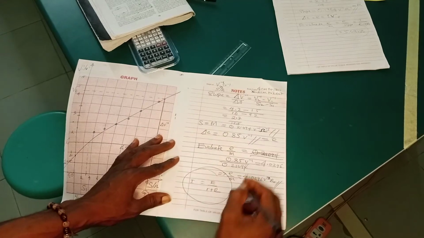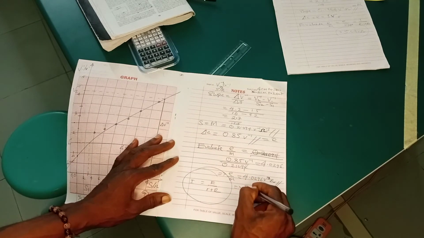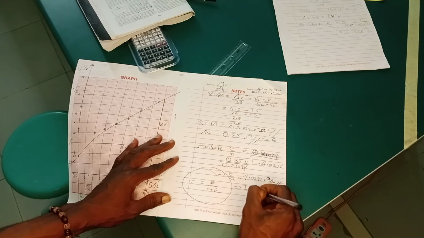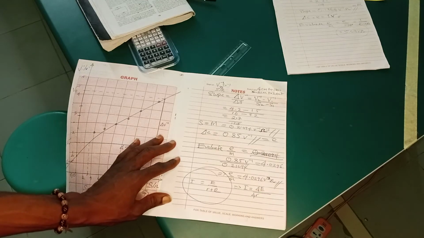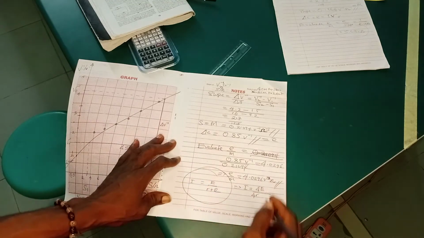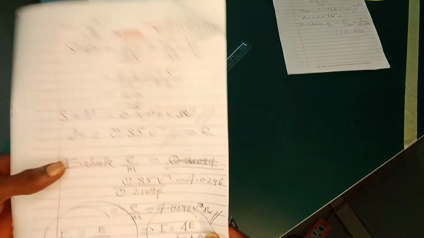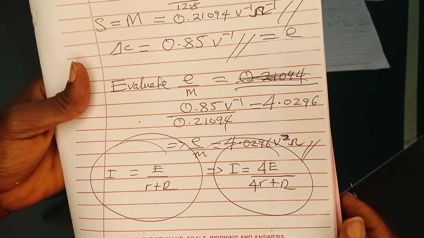So you write. It means that since there are 4 EMF, you say your I is equal to what? 4E divided by 4r. No, the internal resistance of the cell will also be 4. So 4 times r, then plus R. This is simply the expression.